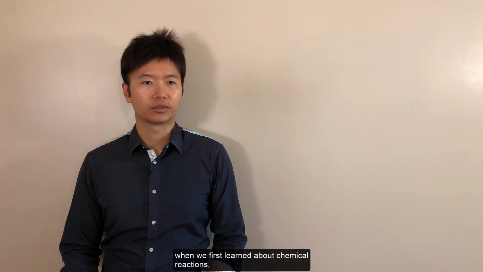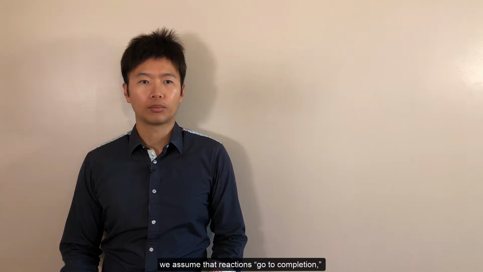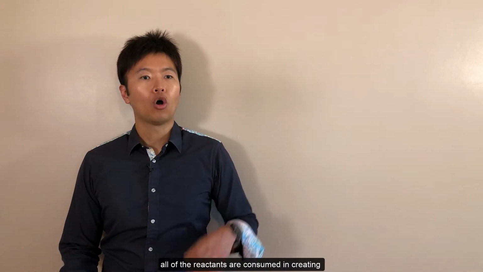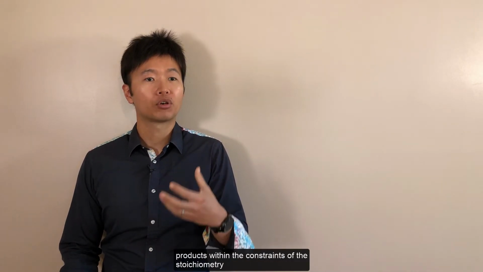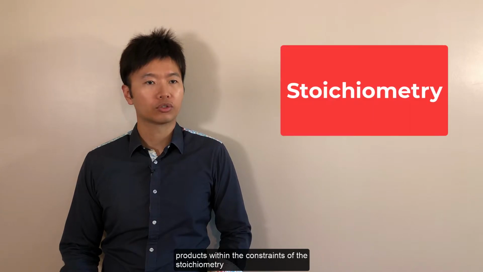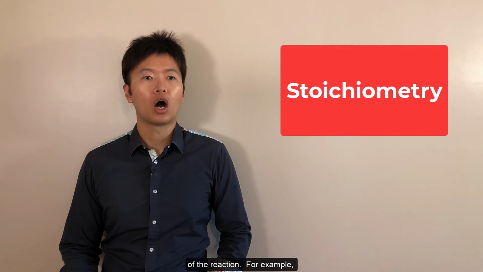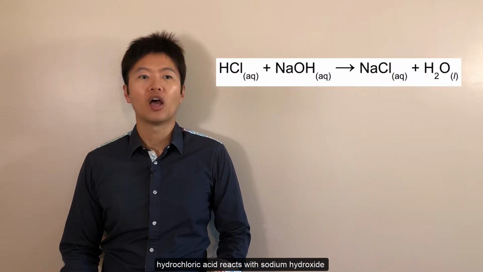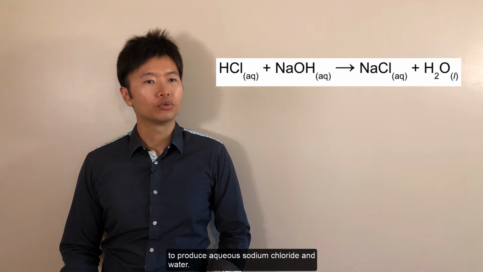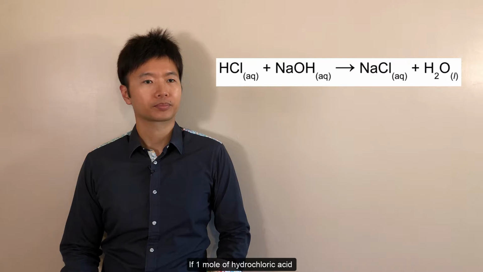chemical reactions, we assumed that the reaction goes to completion, meaning that essentially all of the reactants are consumed in creating product within the constraint of the stoichiometry of the reaction. For example, hydrochloric acid reacts with sodium hydroxide to produce aqueous sodium chloride and water.